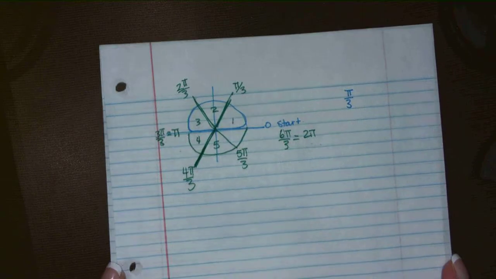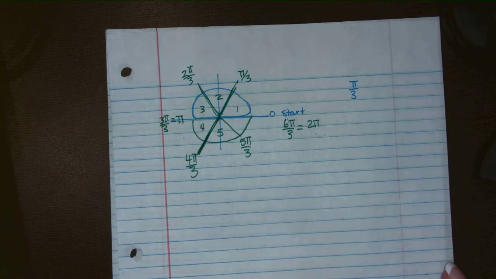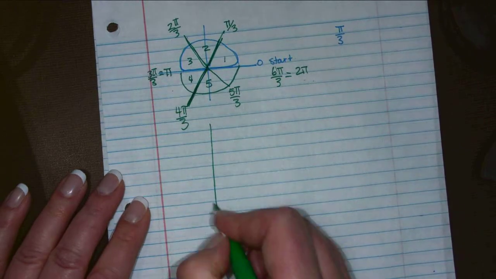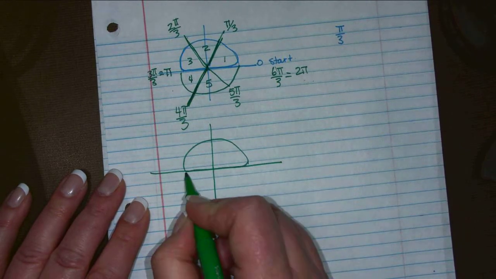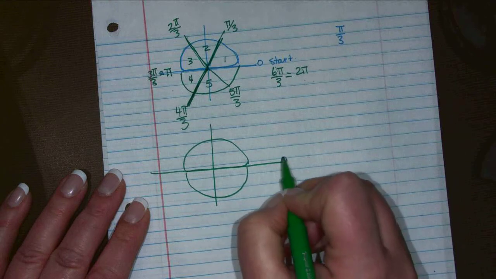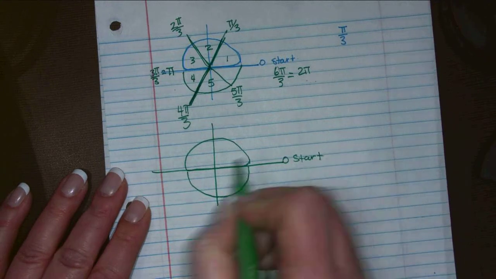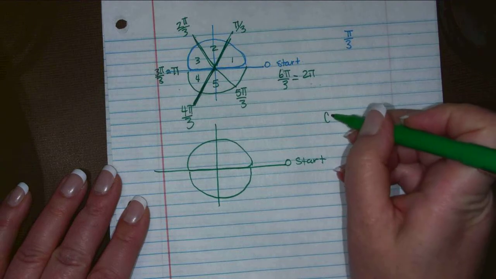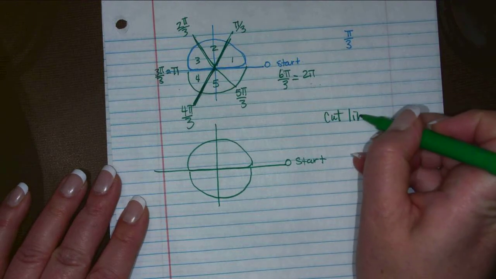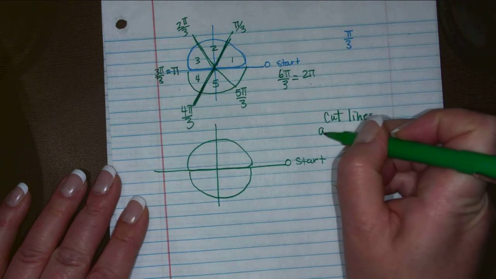Okay, so what I want you to do is draw this same picture, but for quarters. So if we were to cut the pie into quarters. So you're going to draw your 2 pies. 1, 2, 0, and this is our start. So draw the lines that would cut them. The cut lines are called terminal arms.